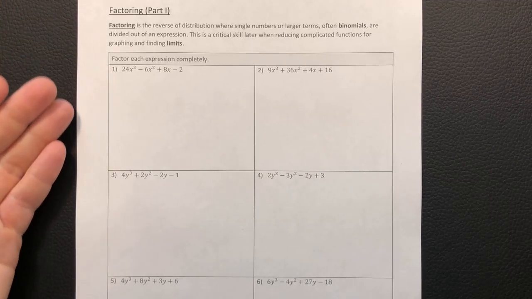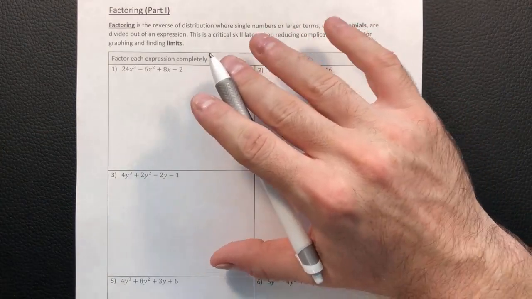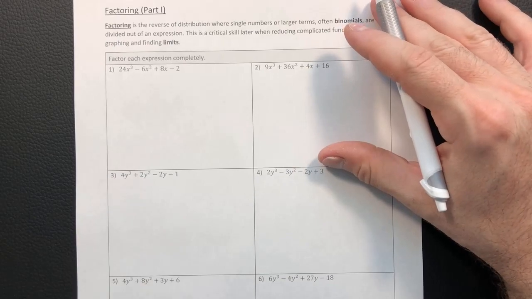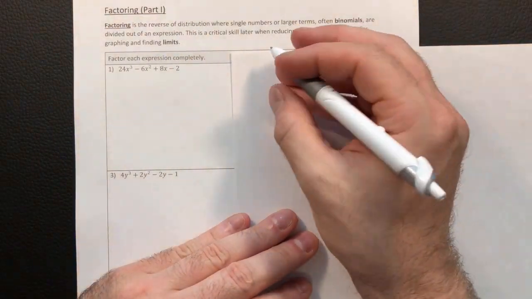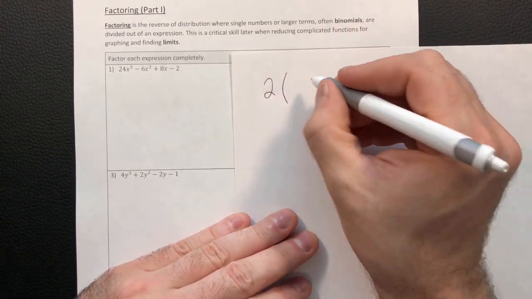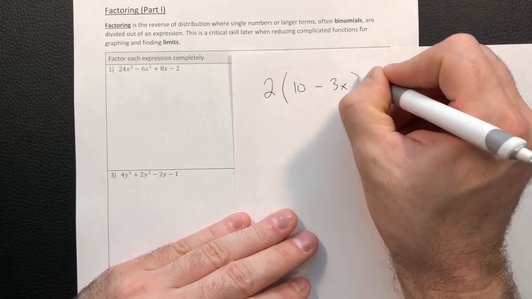So today we're going to be going over factoring. Now, factoring is often a troubling subject for students because I think generally they don't understand the process of what we're doing. We do understand the process of if I have something like, let's say, 2, and I want to distribute it to an expression, let's say 10 minus 3x.